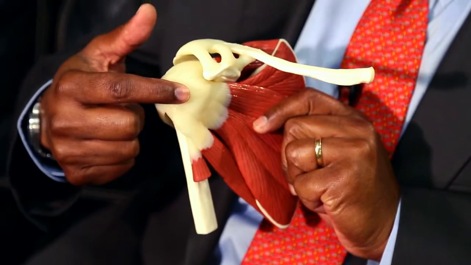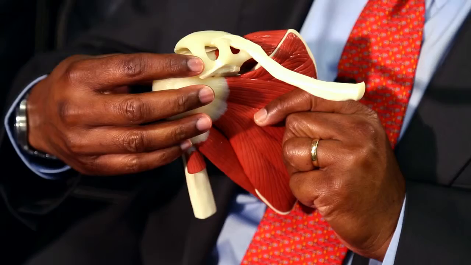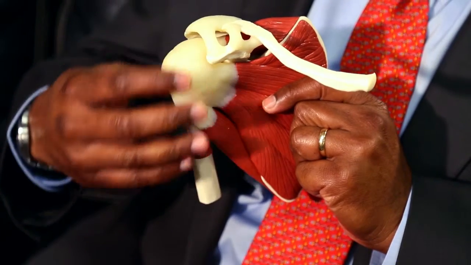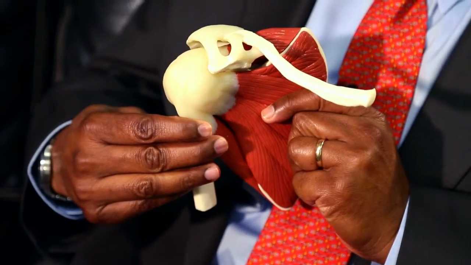Also, you can have a lot of scarring that results in reduced range of motion and pain that would necessitate removal of that scar tissue. Puncture holes or portals are created into the shoulder, in the front, as well as the back, and also the side.